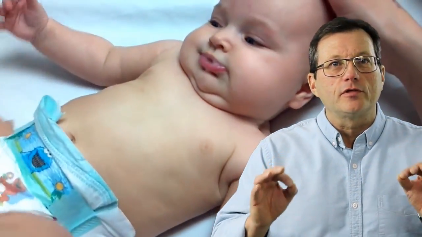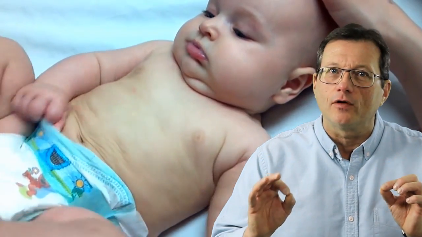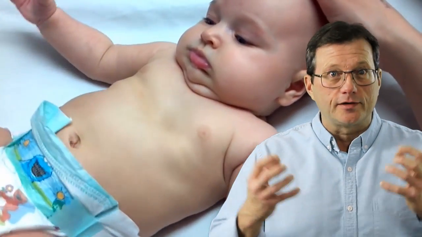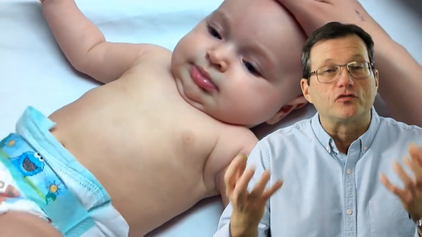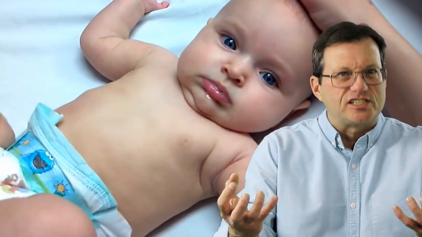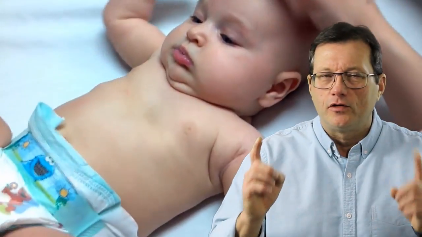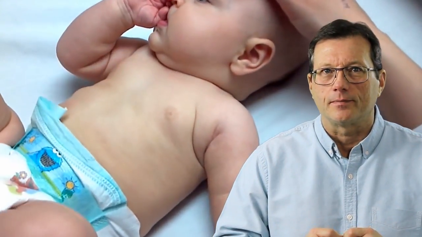You may see retractions underneath the collarbone, intercostal, in between the ribs, above or below the sternum. So we're looking for these signs of retraction, and what that tells us is the child is trying to take air in, but the air is not coming into them, but they're generating so much negative pressure that they're literally sucking the chest inside the body. Huge sign for respiratory distress.